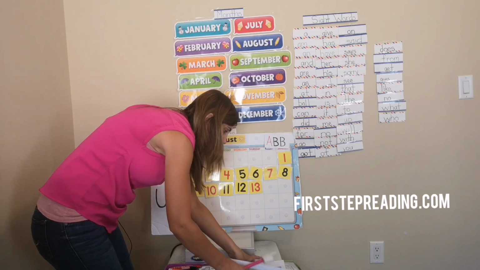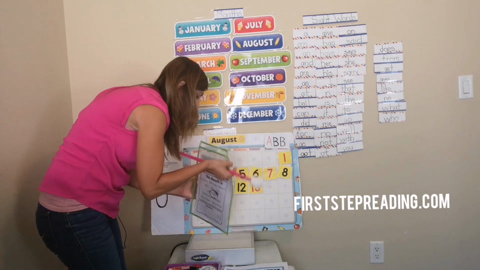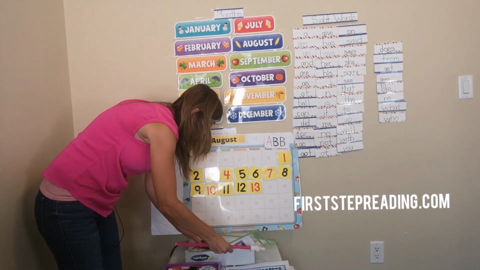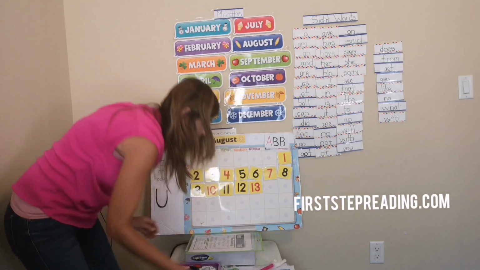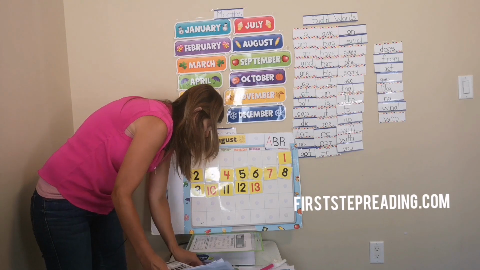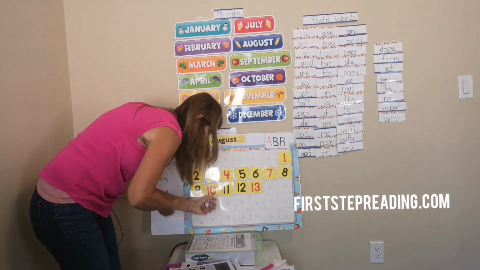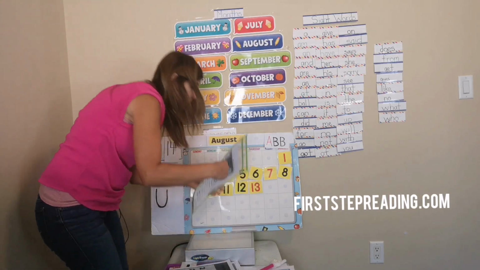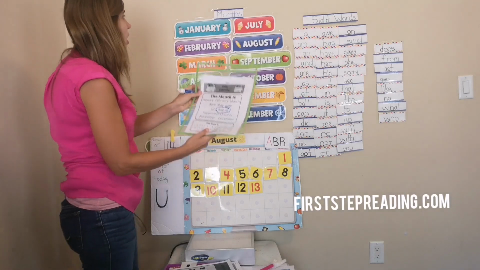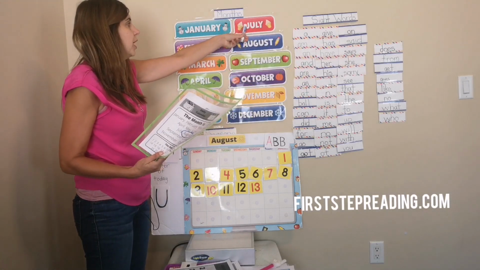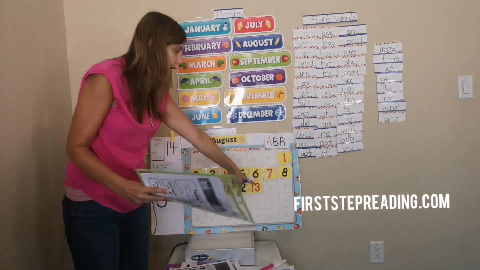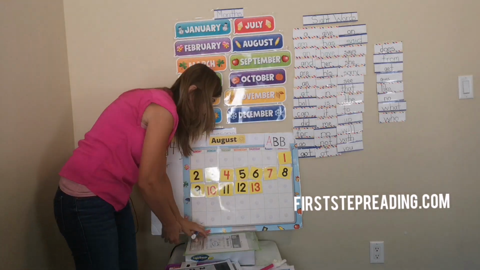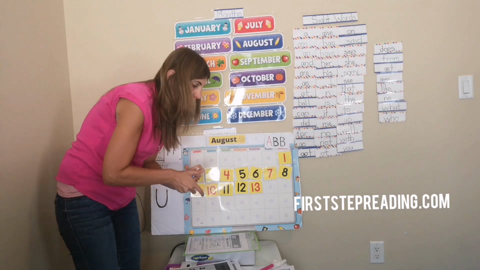So if you have your calendar, you could take it out now. And circle August. August is after July and before September. Now we're going to try to figure out what comes after 13. We can do that by counting.